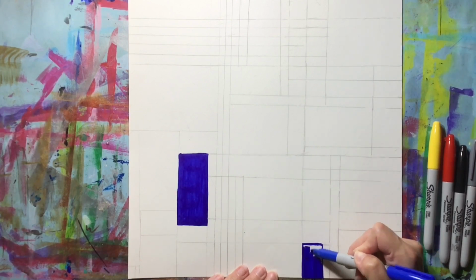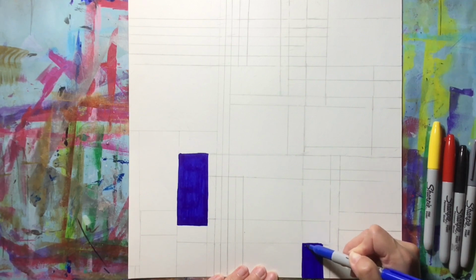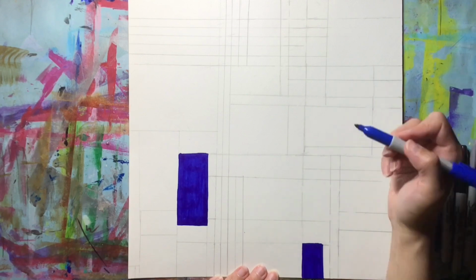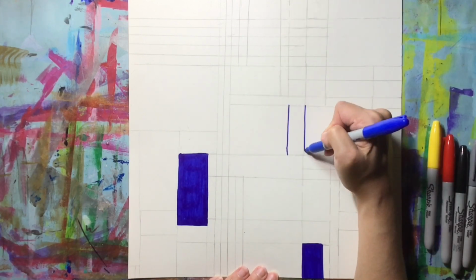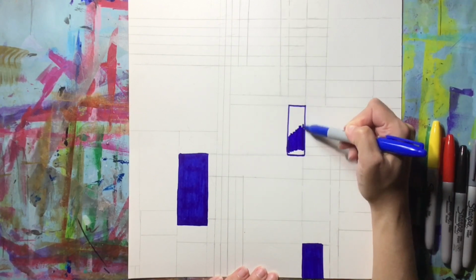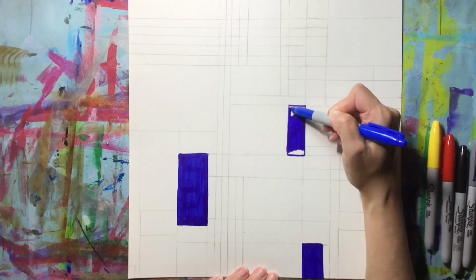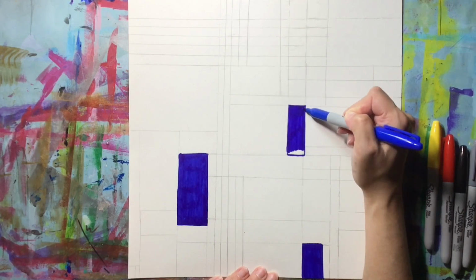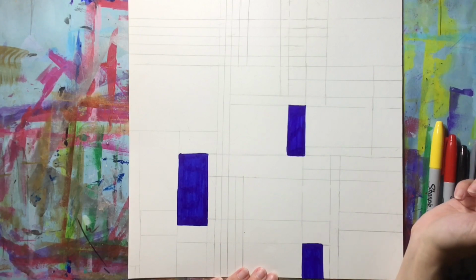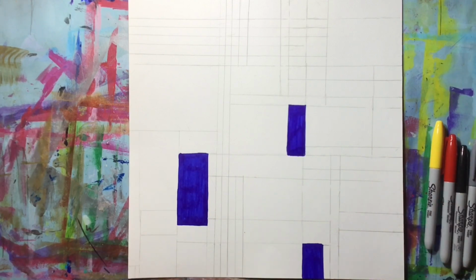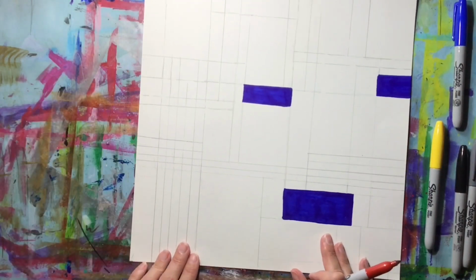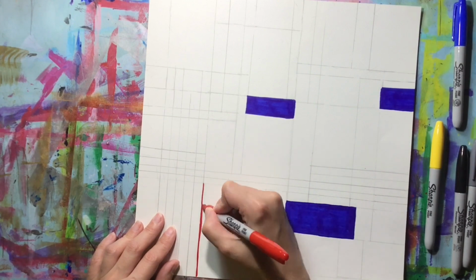Some compositional tricks to consider include the number of rectangles that you have. Sometimes it is more visually interesting to have an odd number instead of an even number. Another compositional trick to consider is where the rectangles are placed on the paper. Do you want them all bunched together or spread out? You also want to consider the size of the different rectangles. Are they all pretty much the same exact size, or do you have variety of larger and smaller rectangles?